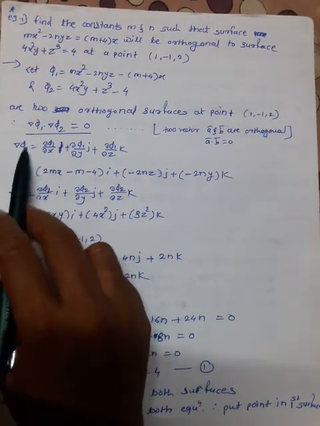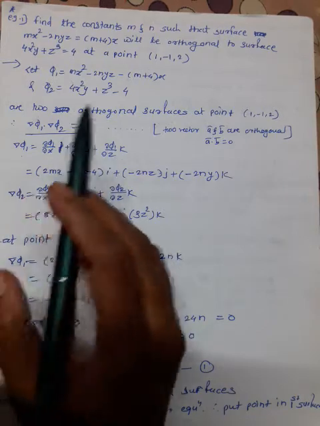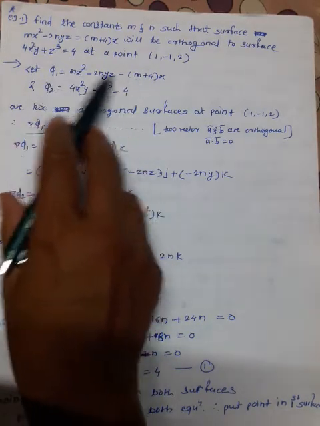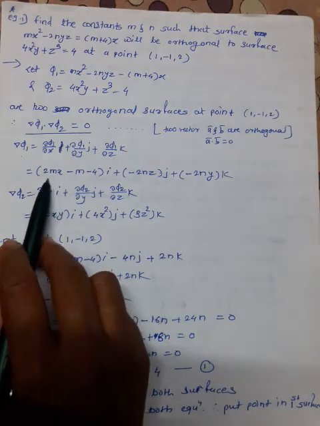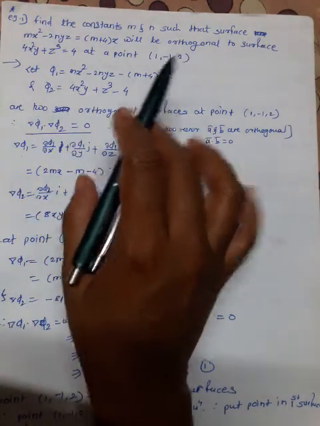Del means the partial derivative, where y and z are constants. Therefore the derivative of phi 1 with respect to x is 2mx, and m, n and other constants are kept as they are.